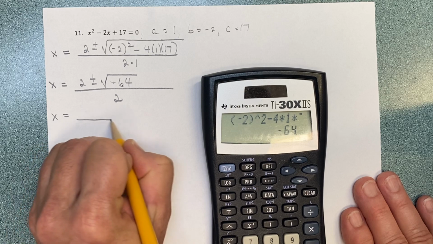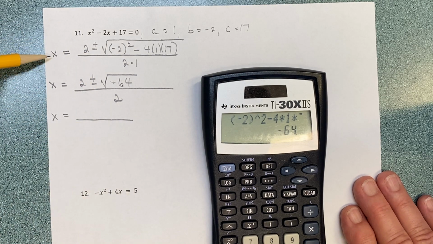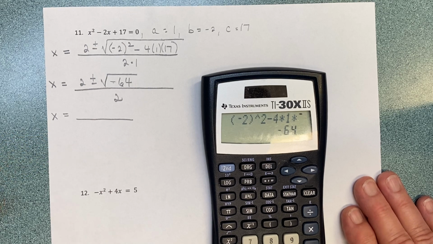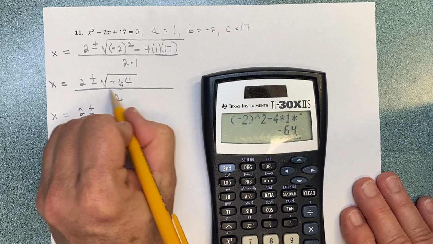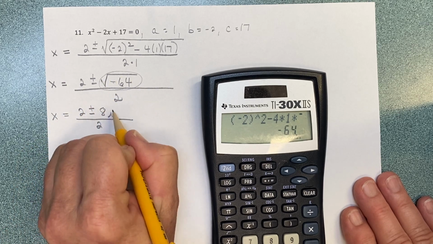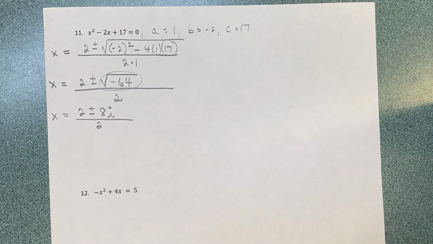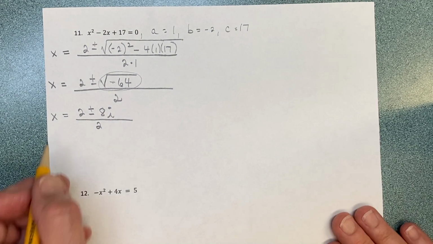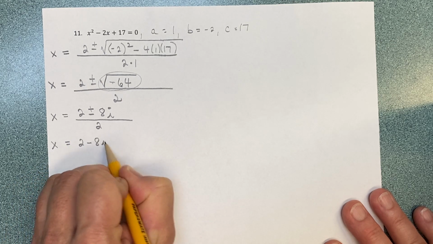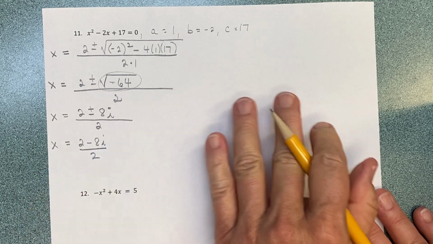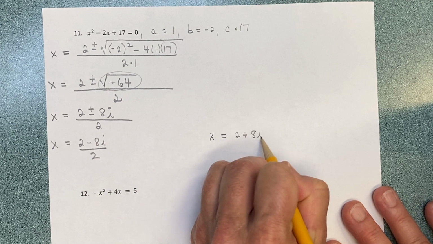So let me clean that up. It's just real slow, and look at the organization. Kind of keep this all lined up here, keep bringing down x equals. So this is going to simplify to 8i. So we have 2 solutions here, but they do need to be simplified. So I'm going to write them out separately. So I've got 2 minus 8i over 2. And because I've got this room over here, I'm going to put x equals 2 plus 8i over 2.